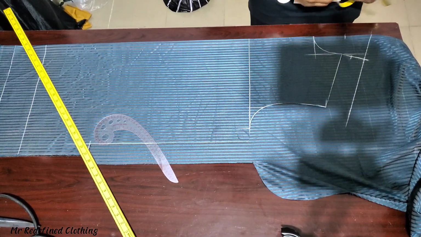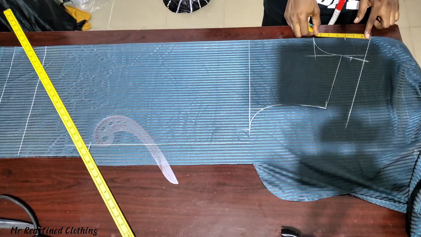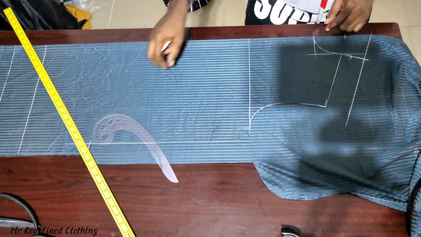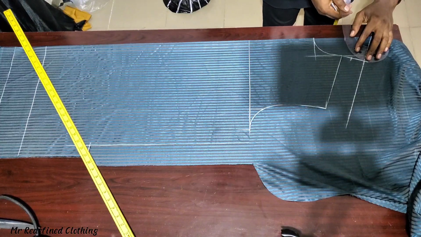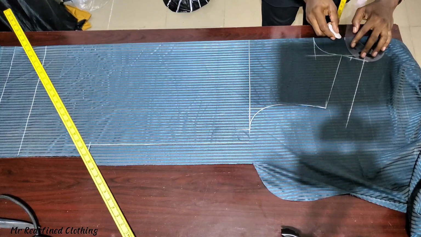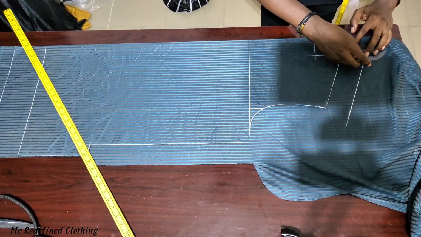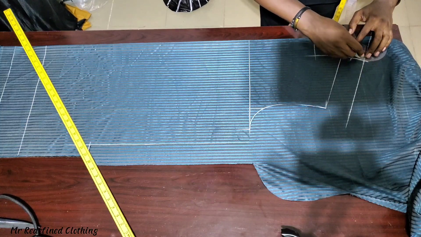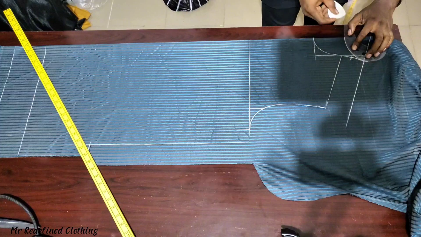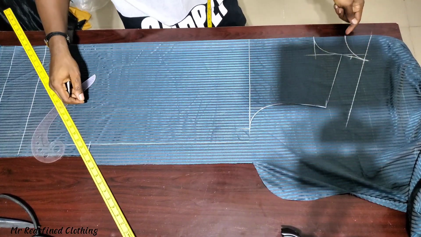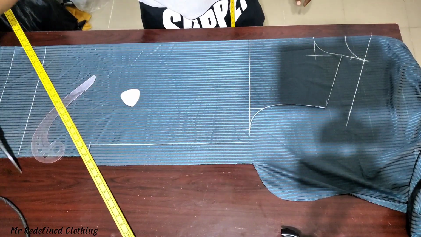Please watch attentively. From here you mark 3 inches this way, and then take your armhole curve, place it in this form where it touches the 3 inches and then goes all through to the 1.5, so it comes in this nature. You see that? This is how the back neckline comes, and then you cut.